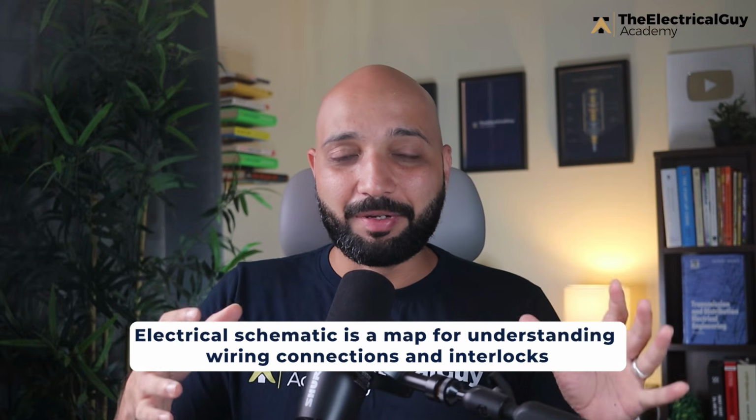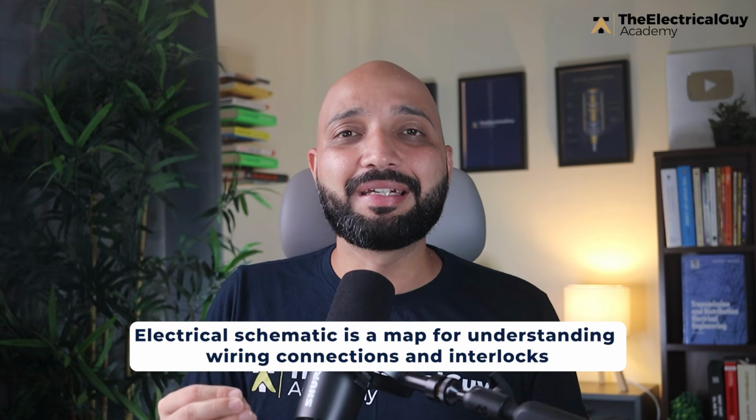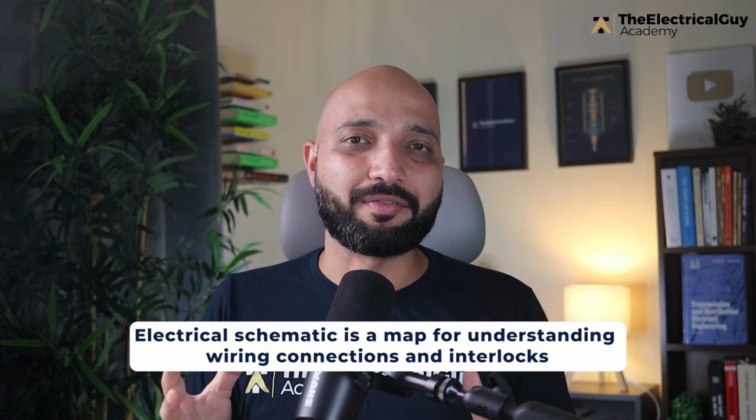But next time I send you into that same jungle, but with a map. Now that map shows you the different paths, the different junctions you have, and the destination. Once you have that in hand, everything becomes easy. The navigation through the jungle becomes so easy, right? So, in the electrical industry, the electrical schematic is basically that map you have.